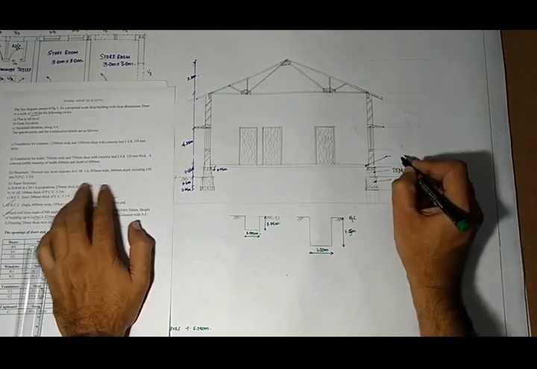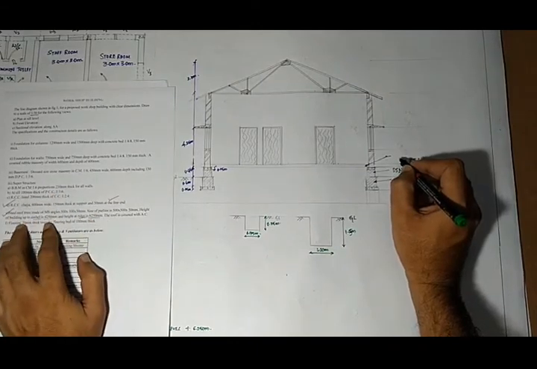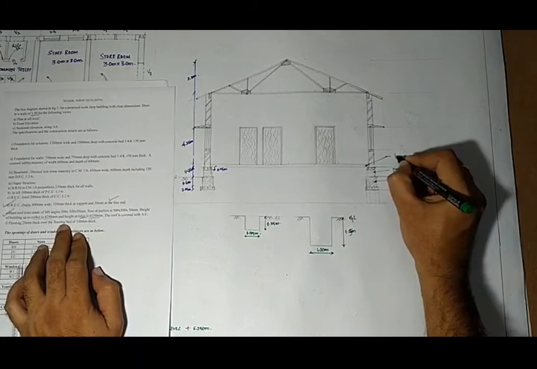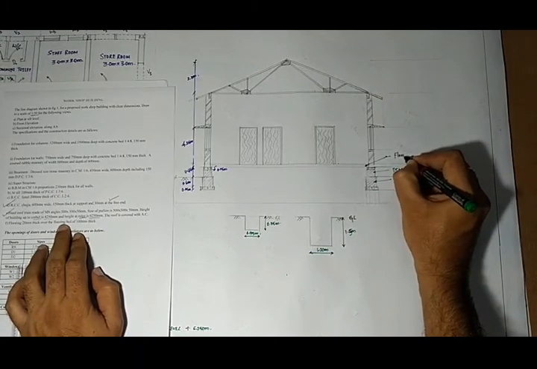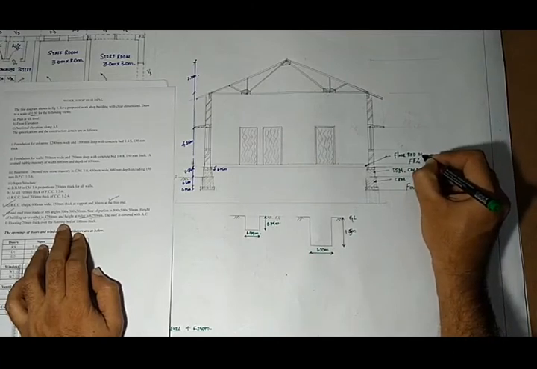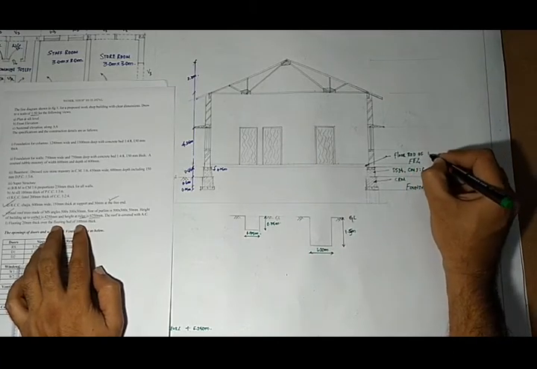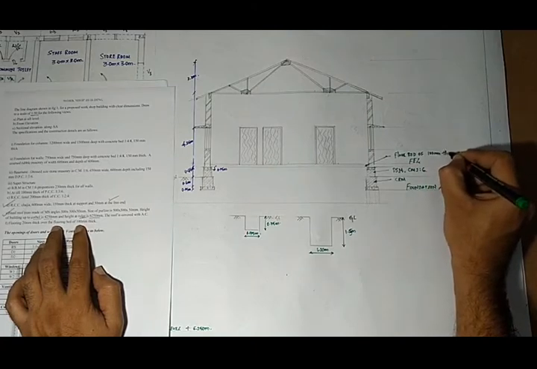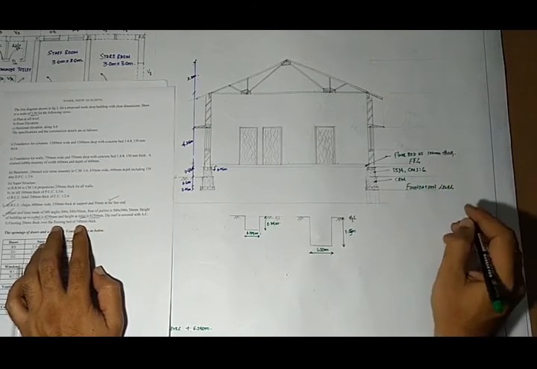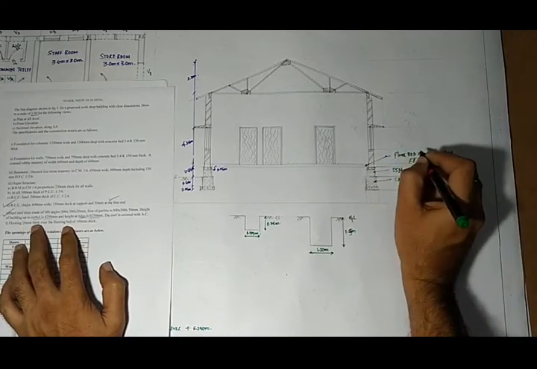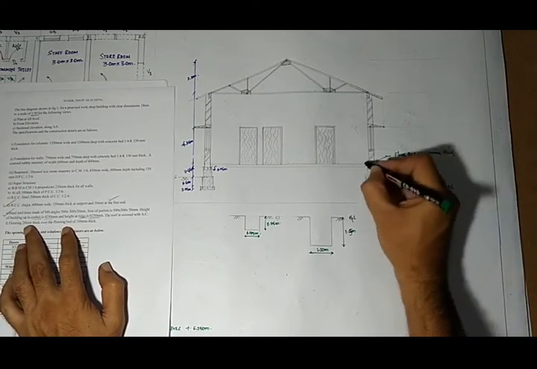This is, so you can see here, a flooring. This is a floor bed of 100 mm thick, and then a 20 mm thick floor finish is provided here.